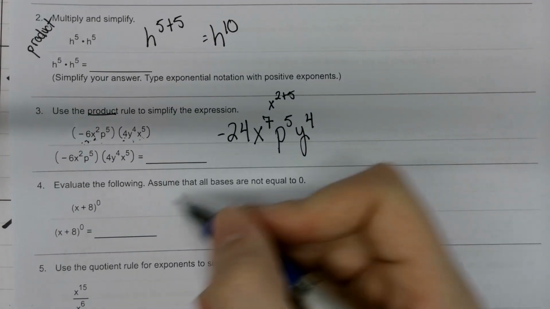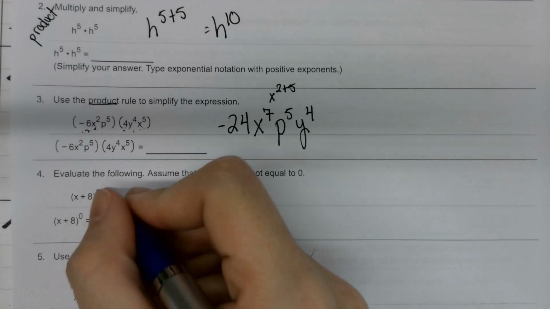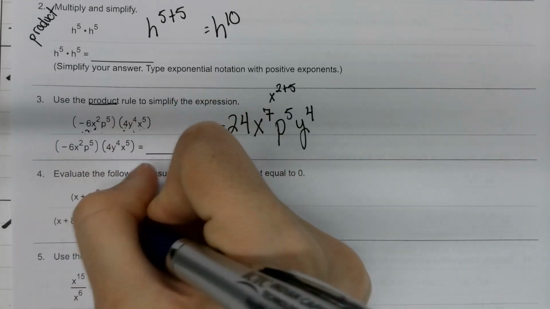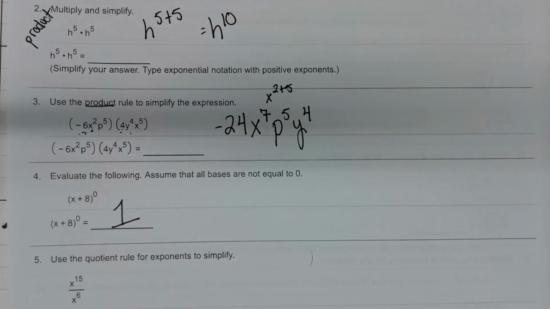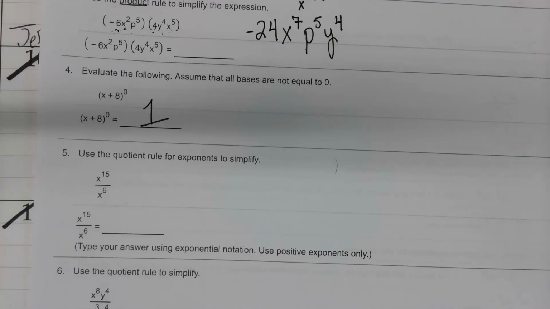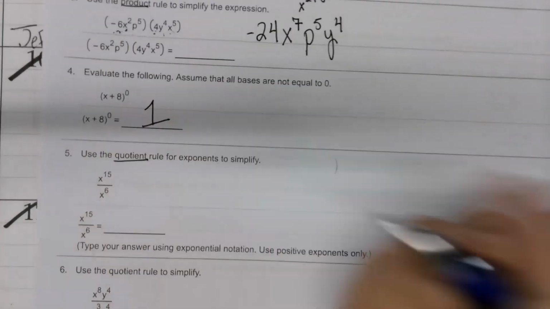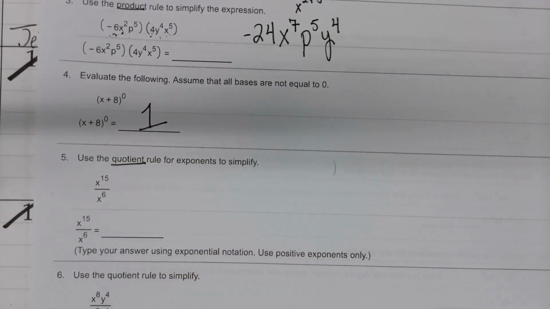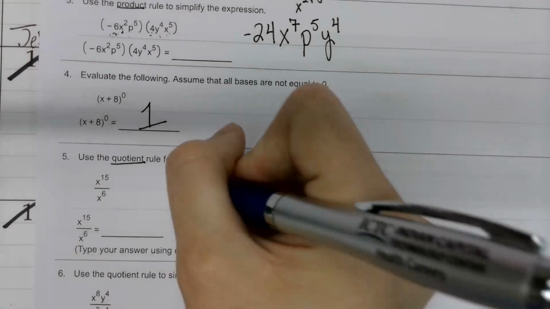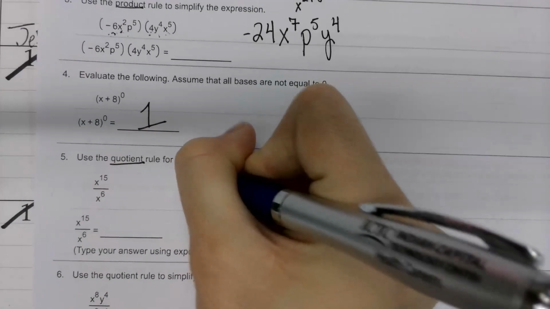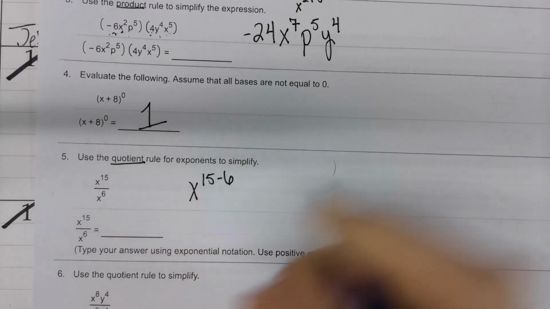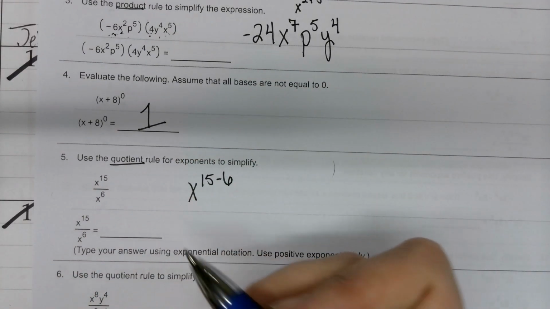A zero power rule: anything raised to the 0 power is 1. Here's our quotient rule right here. So 15 subtract 6 would be 9. And I'll write over here, subtract 6, top subtract bottom always, so 6.